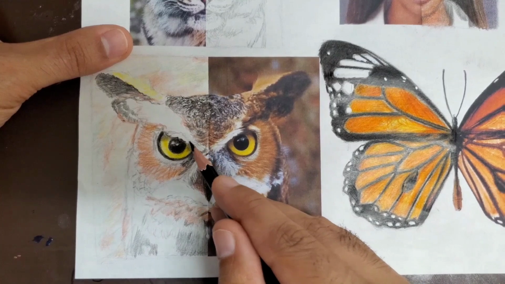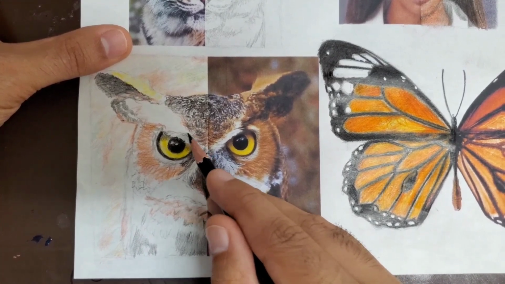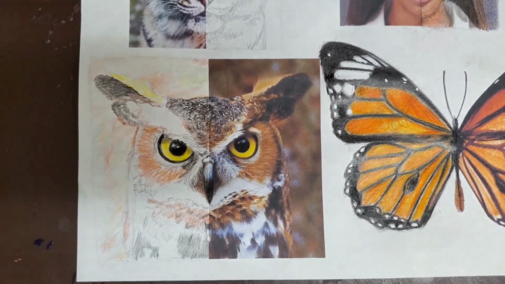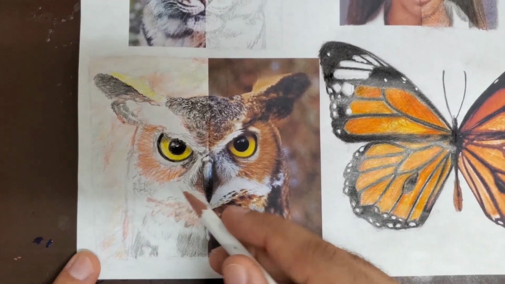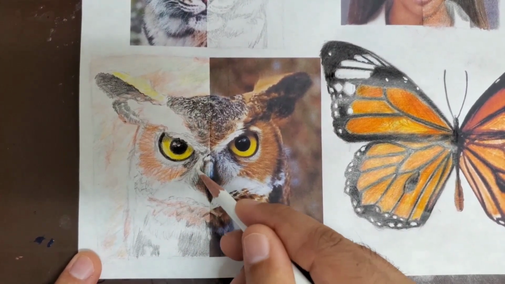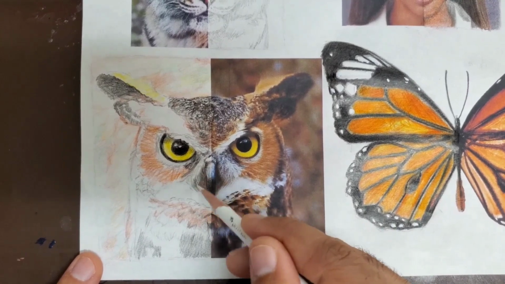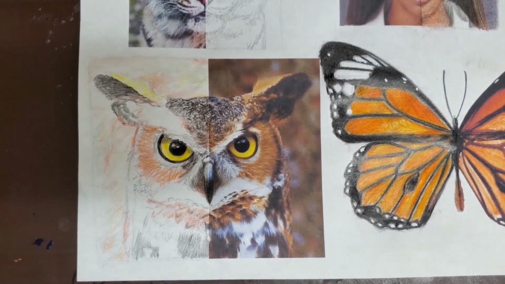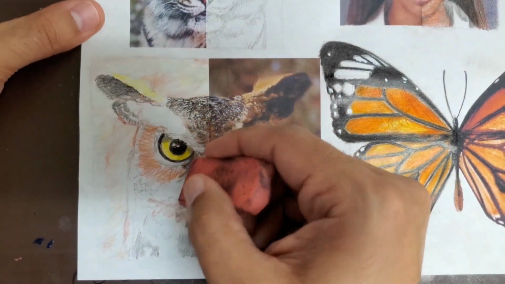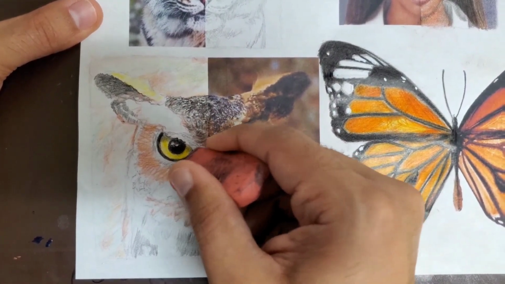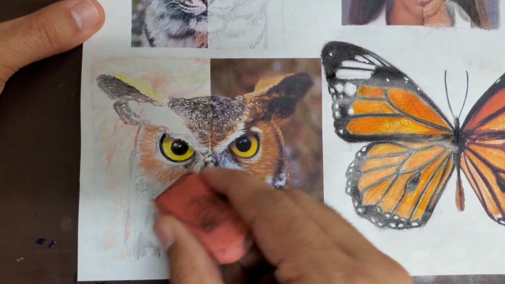Matching value is always important for any bit of artwork that you do, especially this type of artwork. So you'll see me constantly adjusting the value as I work throughout the piece. Admittedly, I'm not blurring my vision. I'm doing it more intuitively. If you're in doubt, remember to blur your vision to compare value.